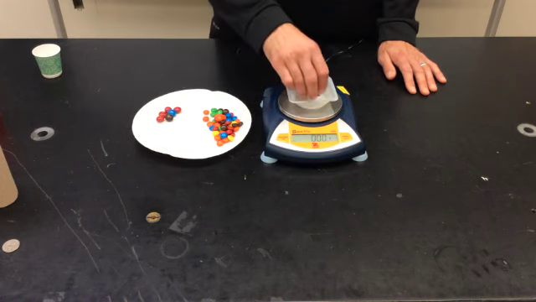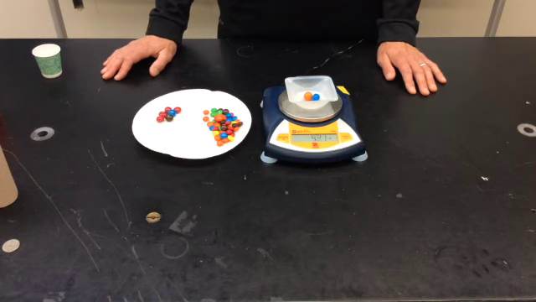And lastly, the total mass of our peanut M&M isotope is 5.23 grams.